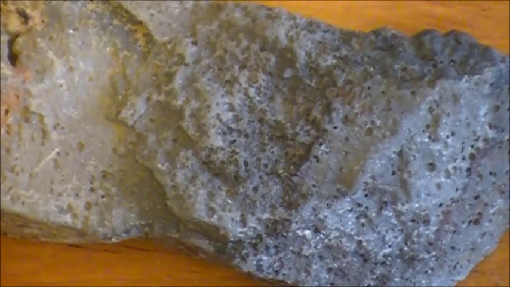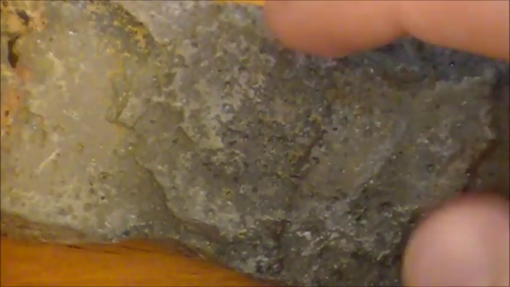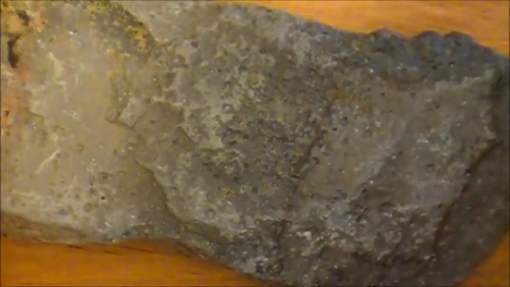Those are called vesicles, I think. And those are areas where gases were escaping the rock as it solidified. That is a very common thing that you see in basaltic rocks. And if I pull it over here, you can see some yellowing, some kind of mineral alteration.